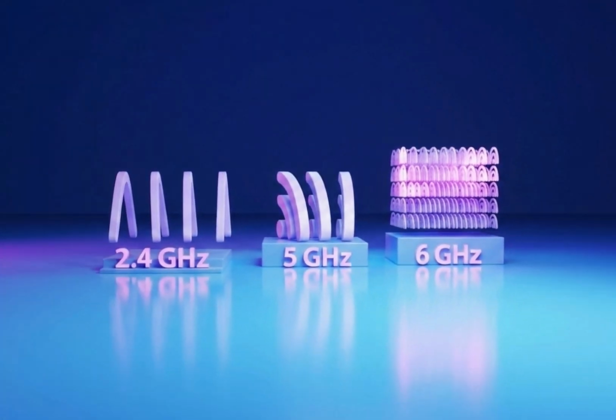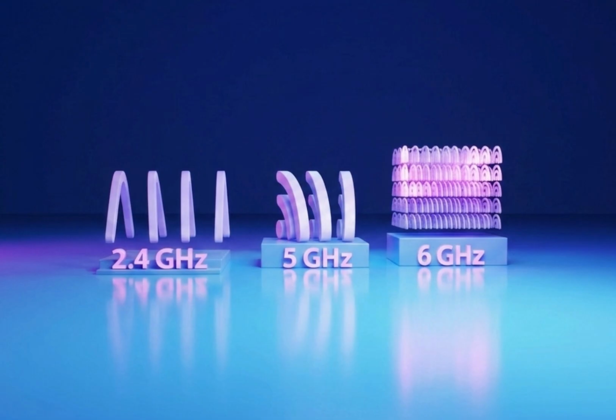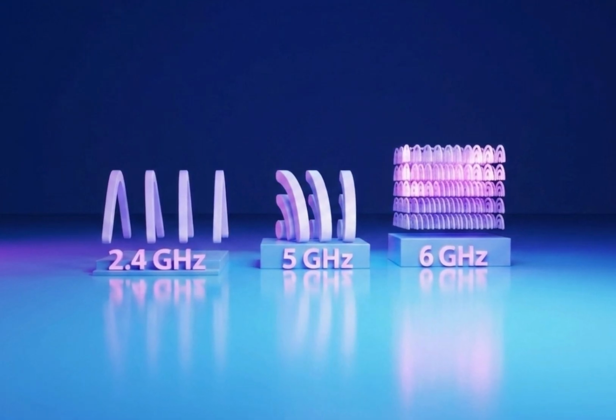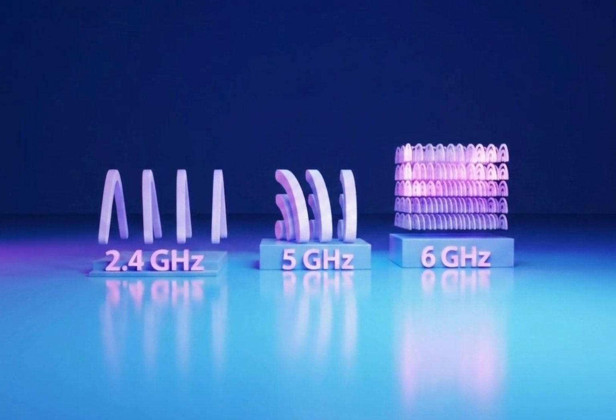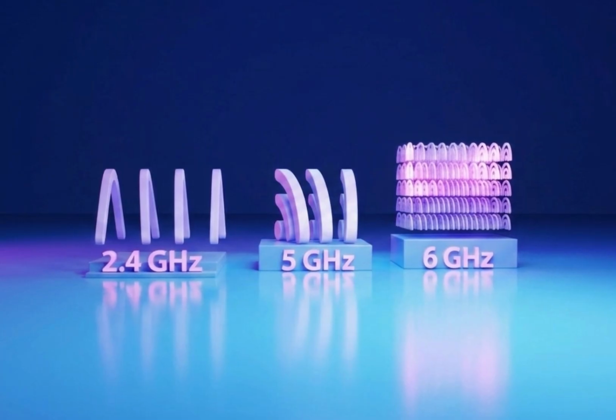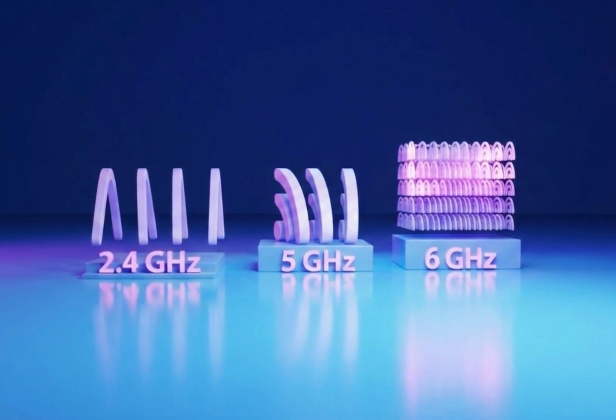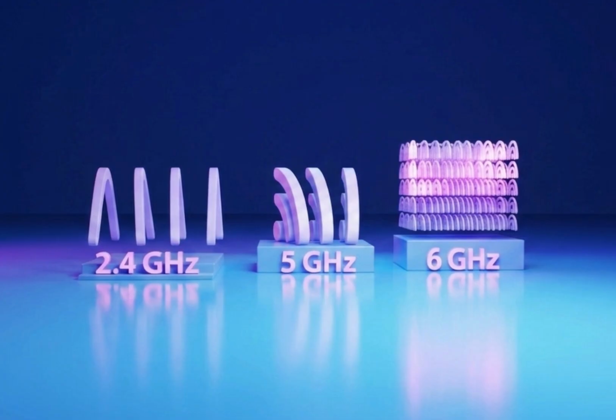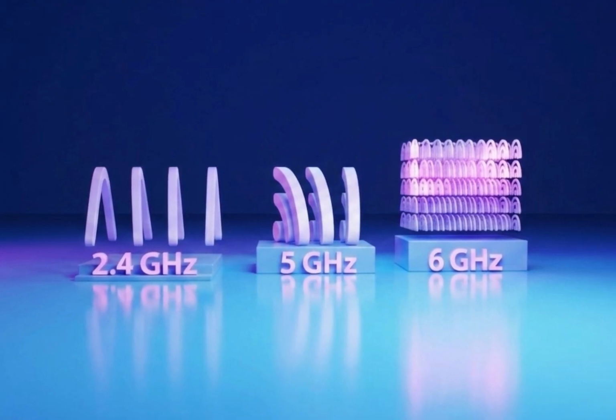So choosing a Wi-Fi frequency is a bit like choosing between different types of vehicles. One might be better for travel in long distances. Another might be faster on a clear road. And another might have more room to move, but struggle more when obstacles get in the way.